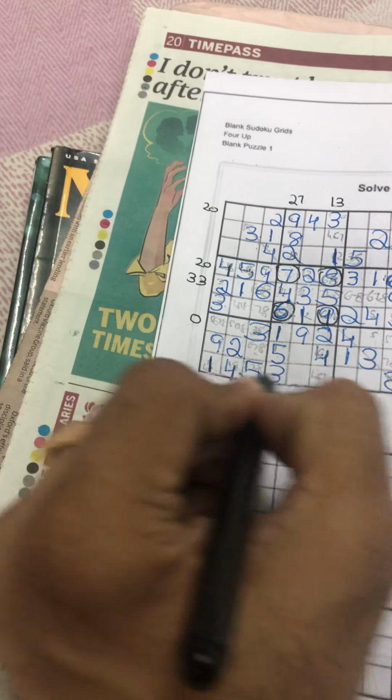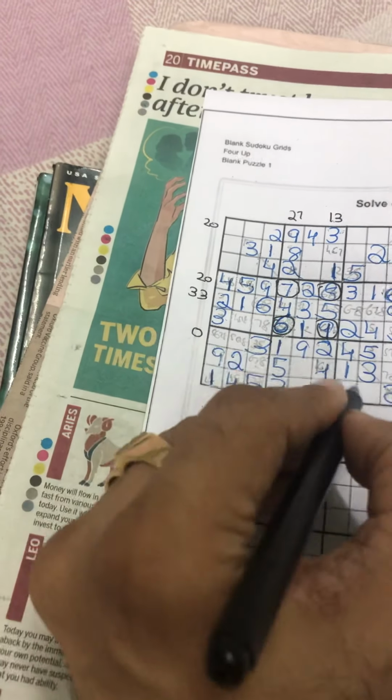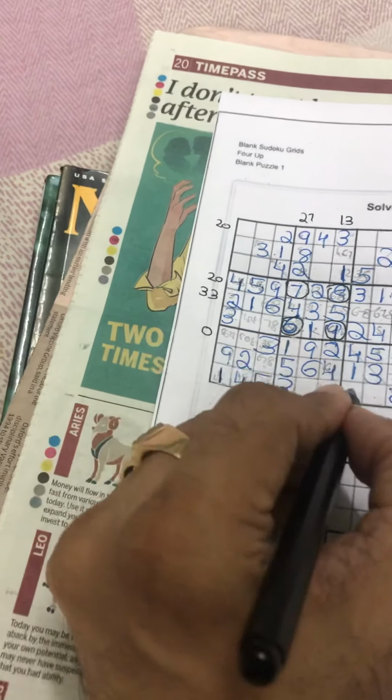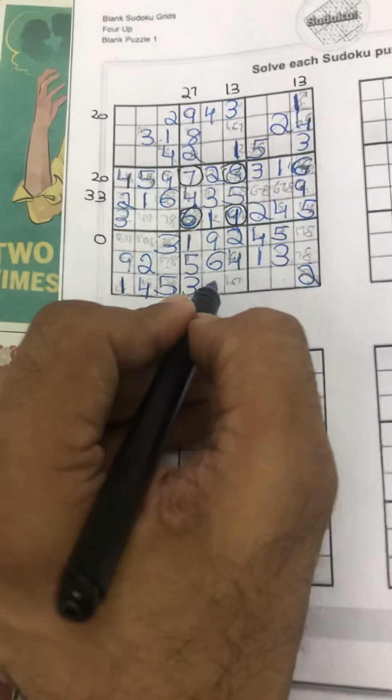So the 5 is already taken up by this. So this becomes a 5. 6 and 9 remain here. Because of 6 and 9 remaining here, 6 automatically comes here because the 6 comes. 6 is here. Now this is a 7 and an 8.